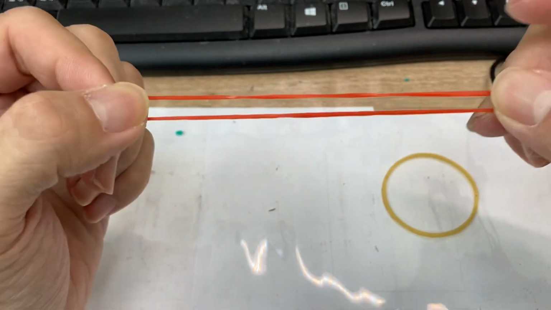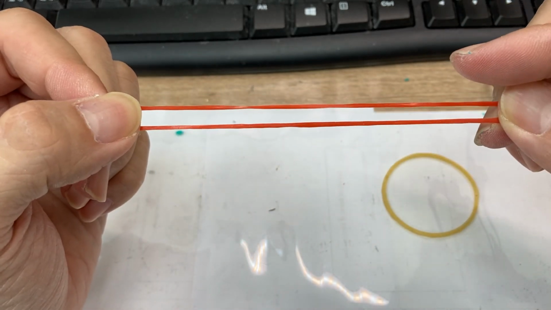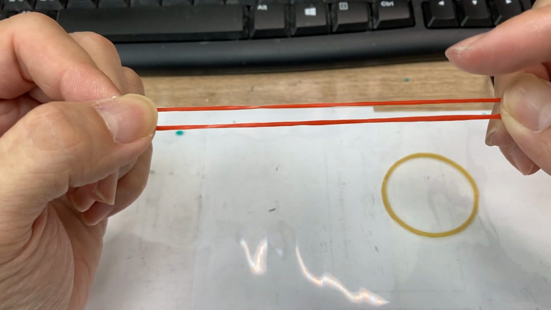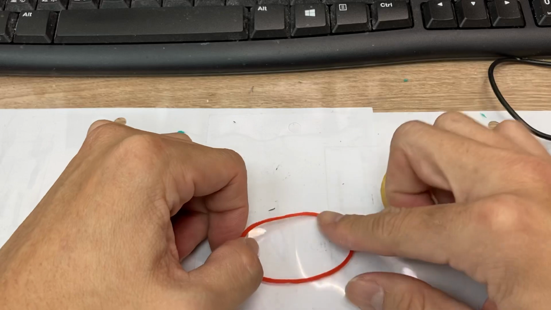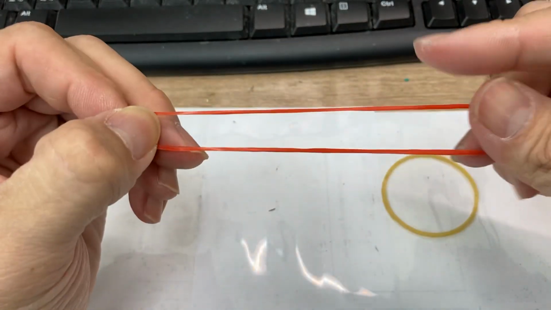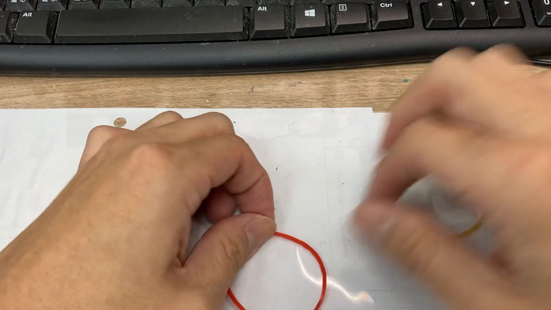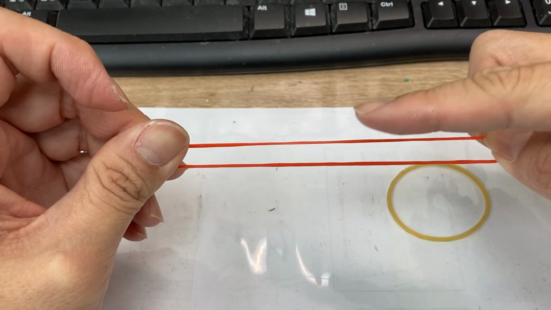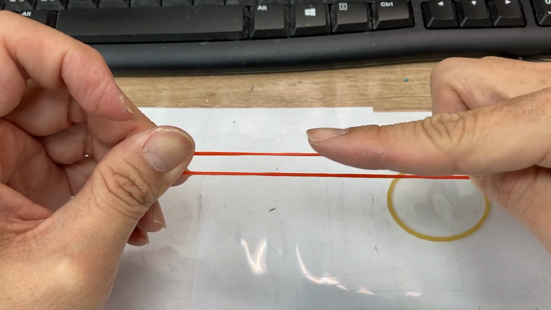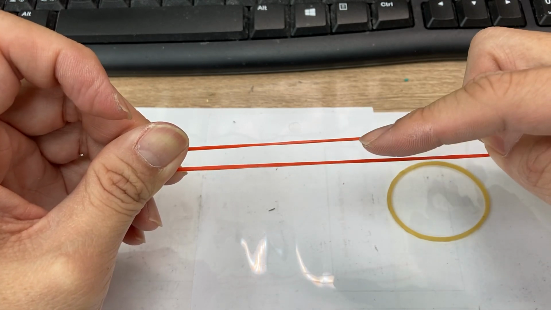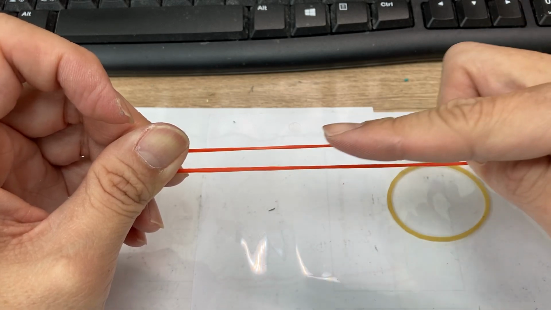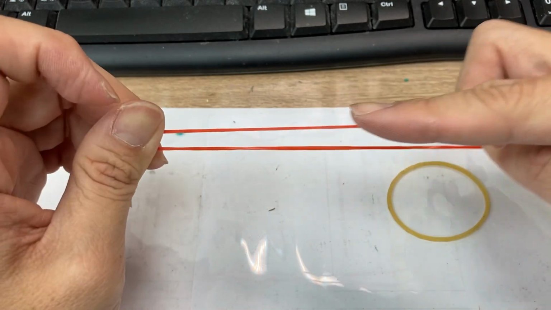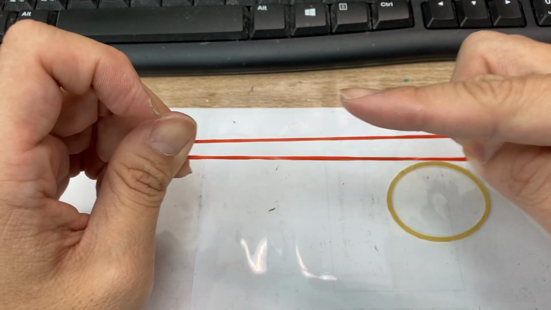And the responsive force must be perpendicular to the cross-section area. That means the internal force must point this way when I stretch it. In this way, the force is perpendicular to the cross-section area. That's called normal force: the force is perpendicular to the cross-section area.